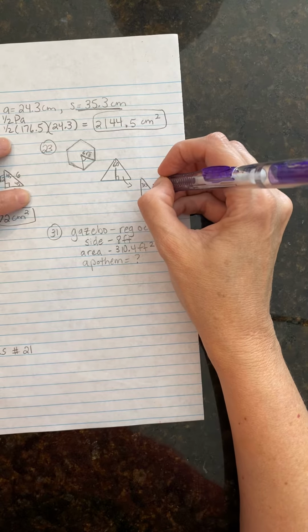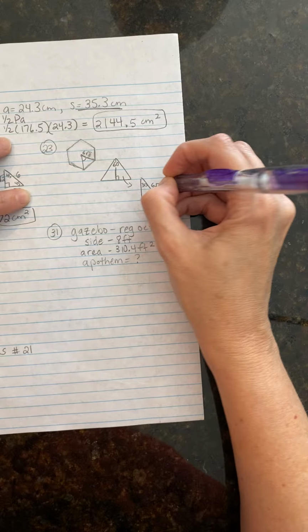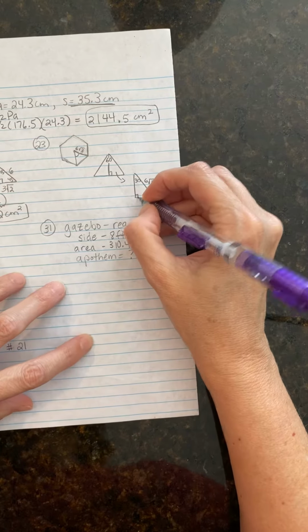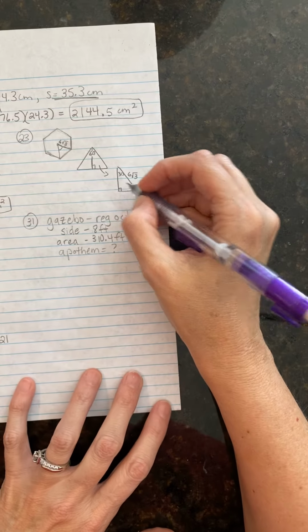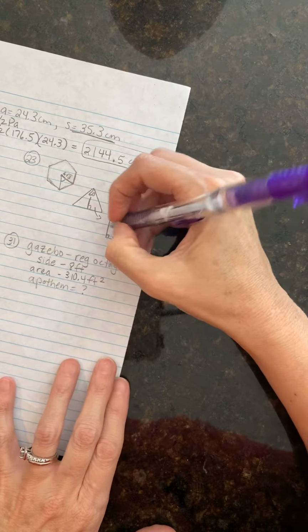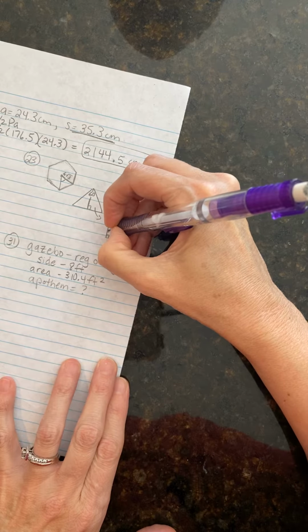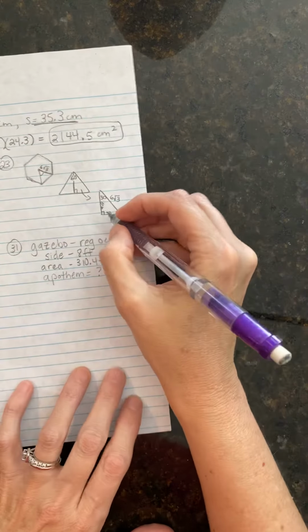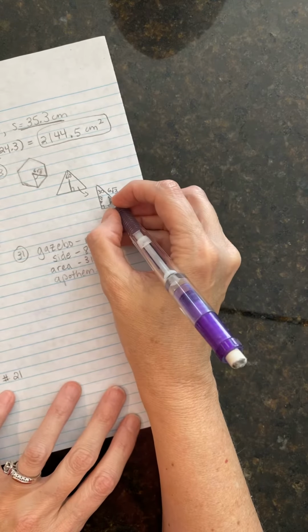And this is strange. It's a 6 radical 3. Okay, so across from the 30, this is A. The A radical 3 side is supposed to be over here. A radical 3. This side is the twice A side. This is twice A.